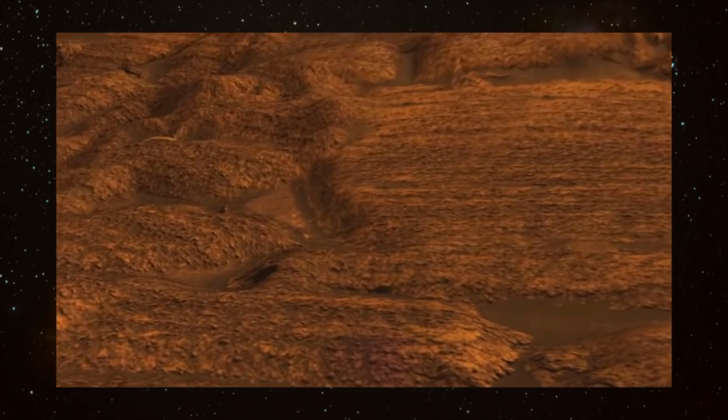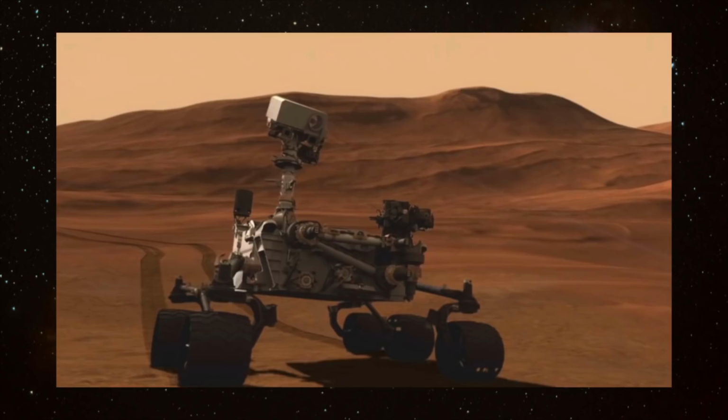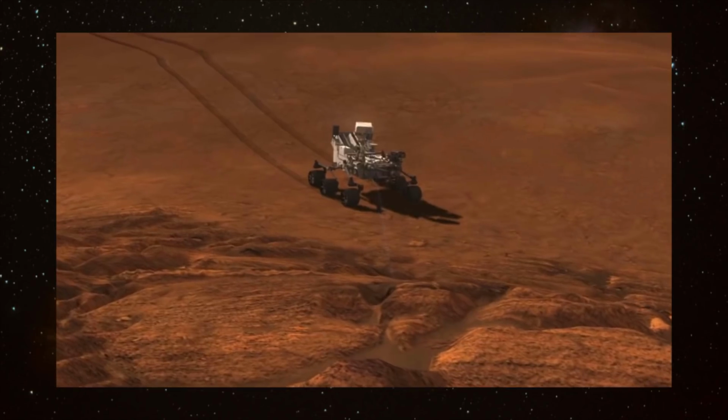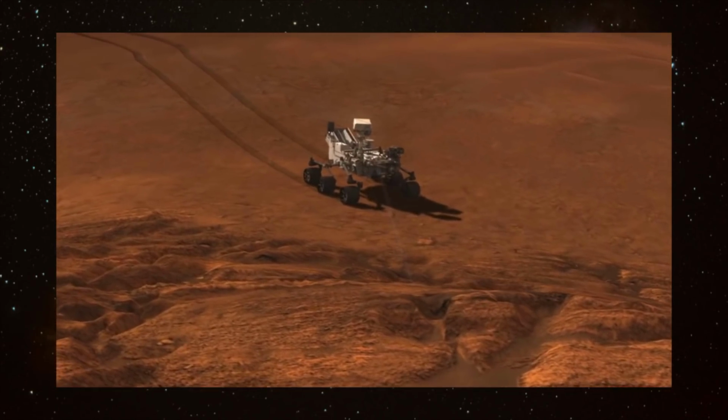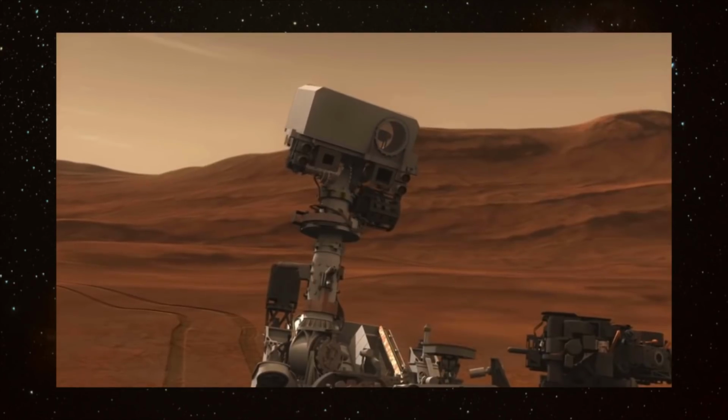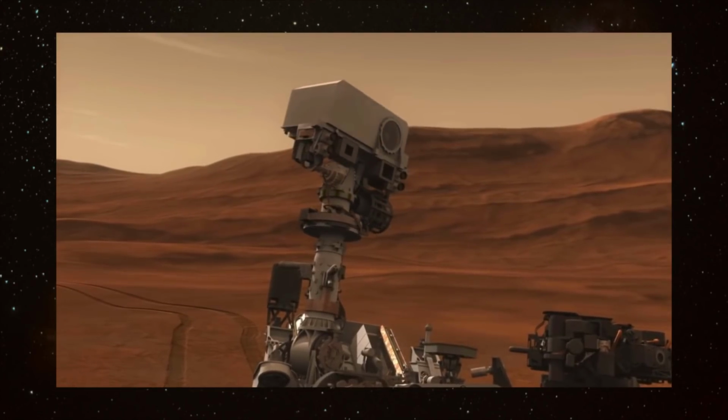The ChemCam fires a laser in a series of pulses at a target, rock or soil. ChemCam's laser is powerful but is still invisible to the human eye. Electrons within the target become excited and emit light. The resulting flash of light is visible to the human eye, though.